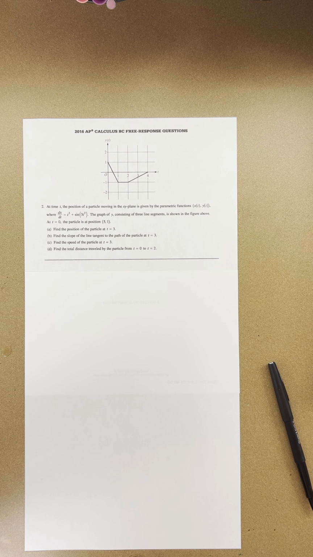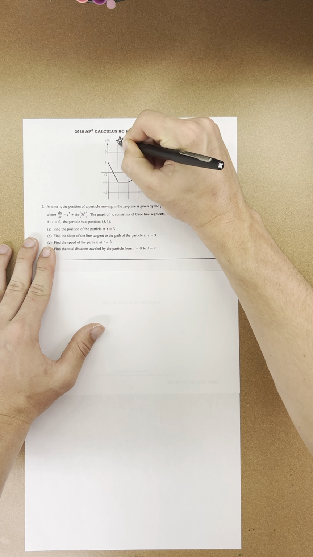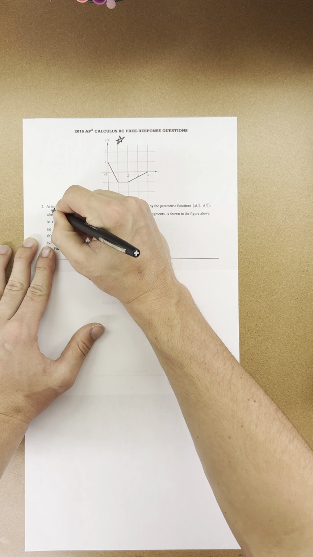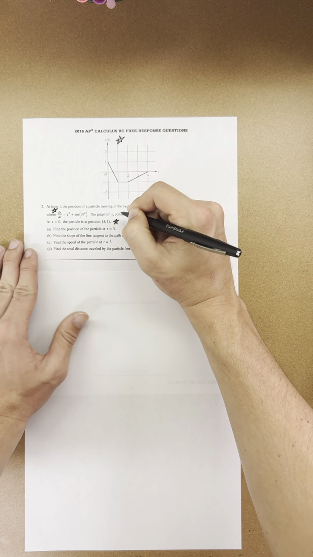At time t, the position of a particle moving in the xy plane is given by the parametric functions x of t comma y of t, where dx/dt equals t squared plus sine of (3t squared). The graph of y, consisting of 3 line segments, is shown in the figure above. At t equals 0, the position of the particle is (5, 1). Let's start by analyzing what they gave us. We got the graph of y of t, nice. We got the equation of dx/dt, cool, and we also got the initial condition at t equals 0.